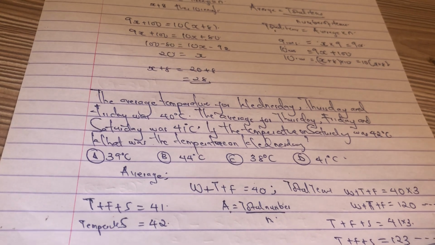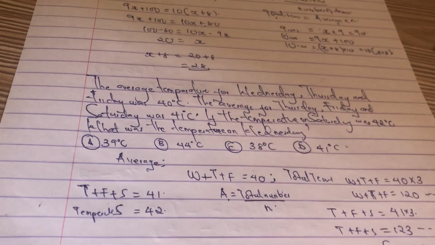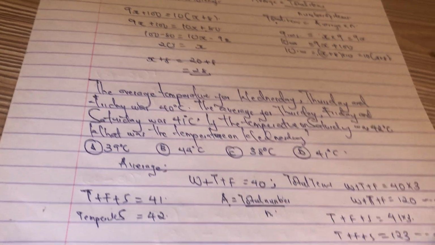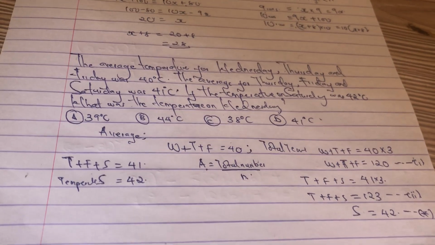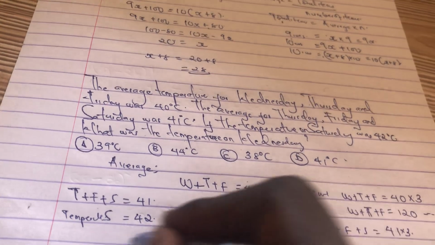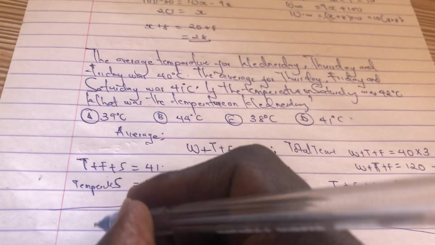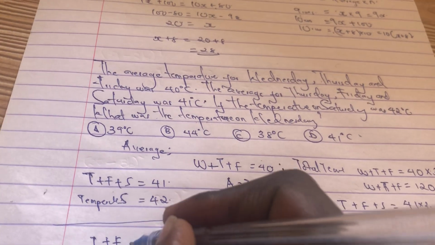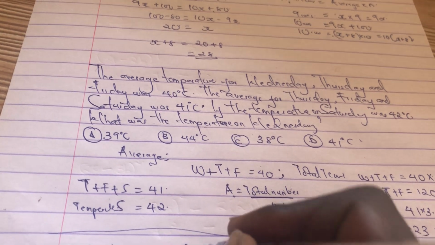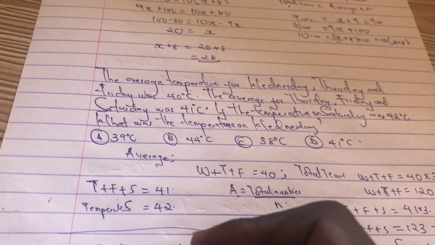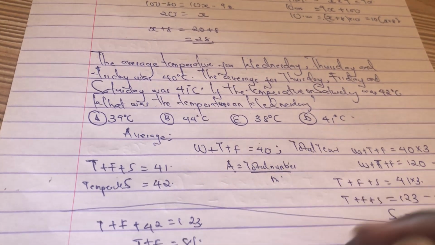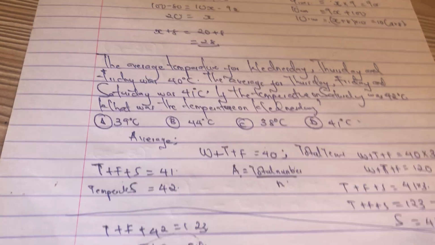And then for Saturday, the temperature was given as 42. So we substitute this into this. If you don't know the substitution method, you can look at the videos below. So when we substitute, Thursday plus Friday plus Saturday, which is 42, equals 123. So Thursday plus Friday equals 123 minus 42, which is 81. So we substitute this into the first equation.